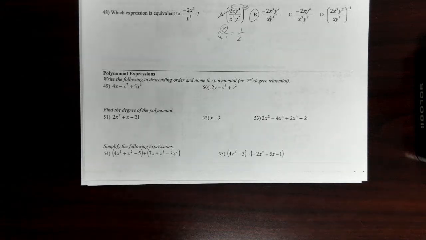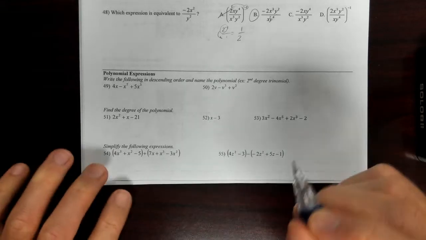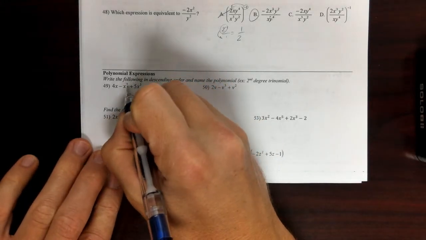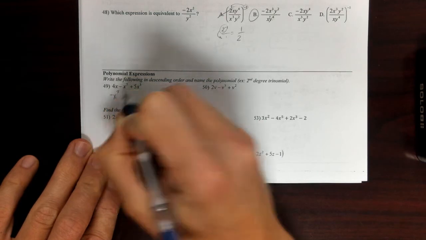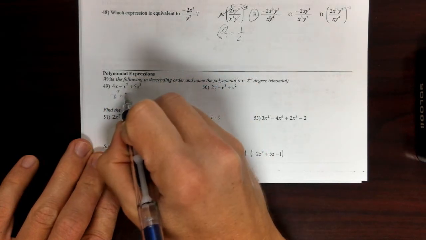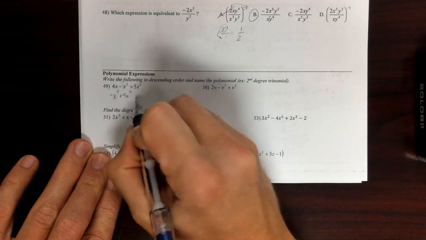Alright, looking at some polynomial expressions. 49 to 50 says write the following in descending order and name the polynomial. So in standard form, what we want to do is write the greatest exponent first. I can see here that I have an x to the 7th. So this is going to be negative x to the 7th plus 5x cubed and then plus 4x.